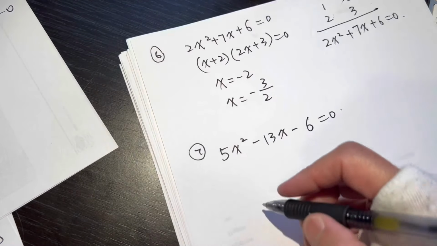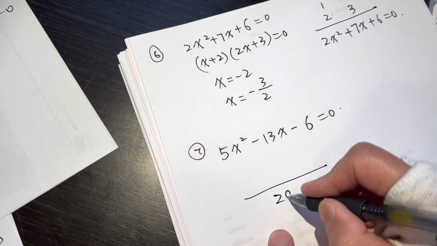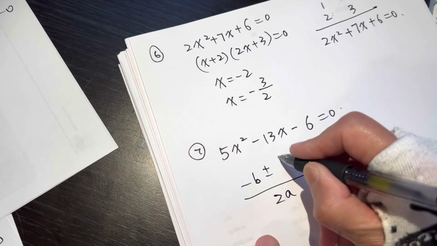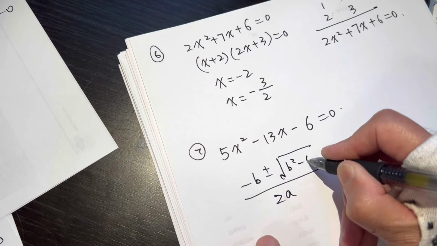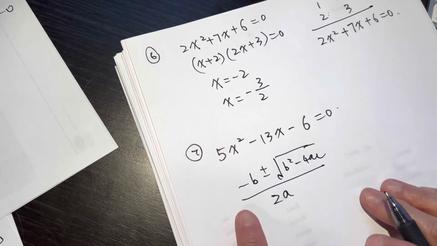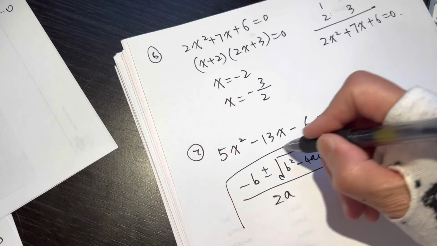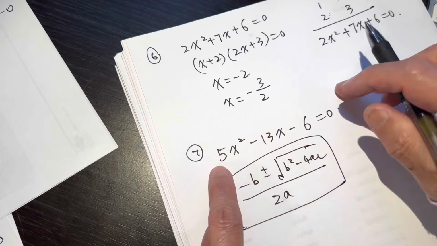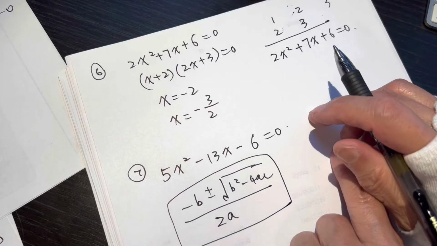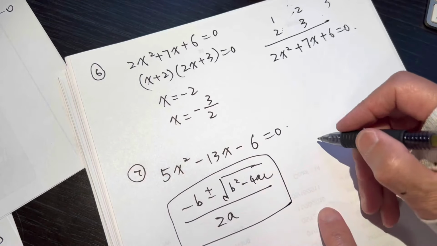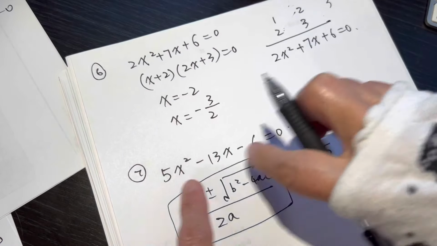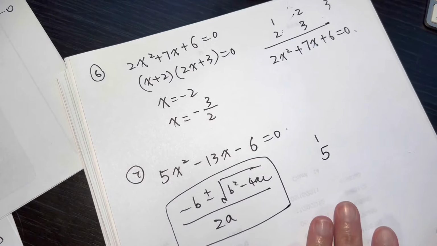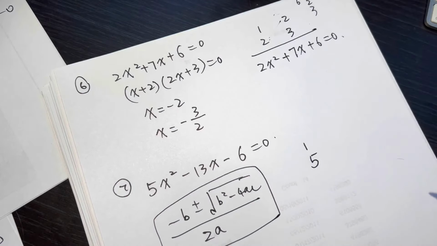Of course, you can use the quadratic formula, negative b plus or minus the square root of b squared minus 4ac, all over 2a. You can do this. I am just more interested in trying to dismantle this, to factorize by hand.